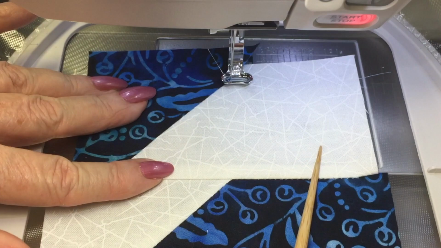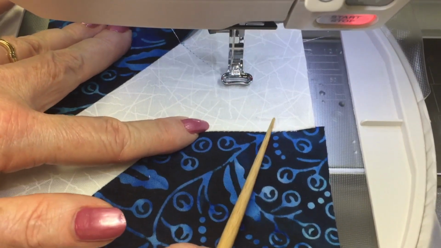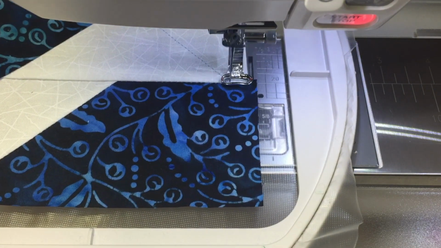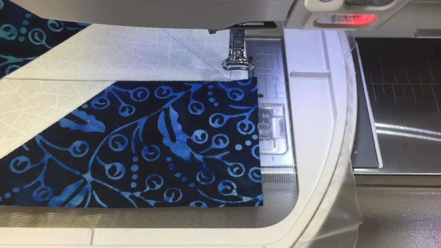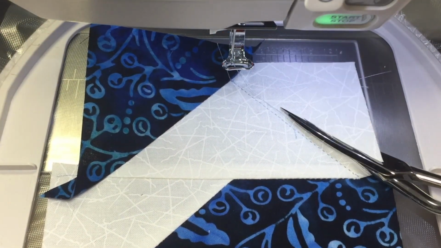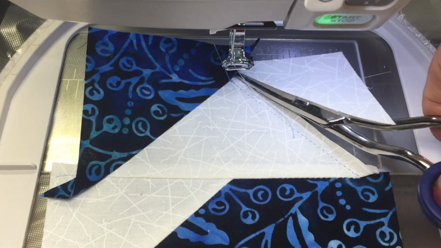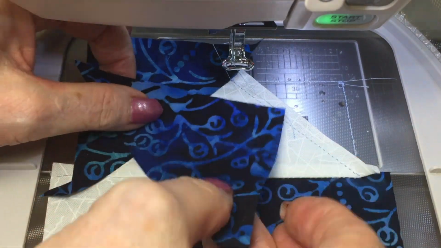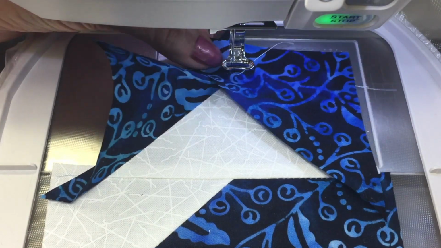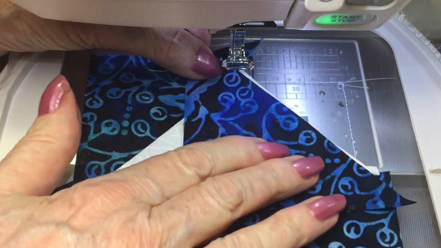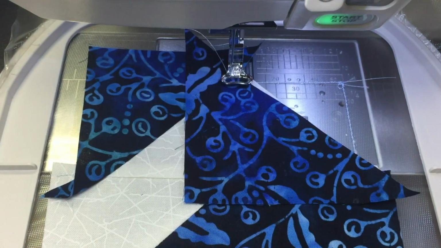Trim the fabric and add the last dark triangle. Stitch, open, and press.